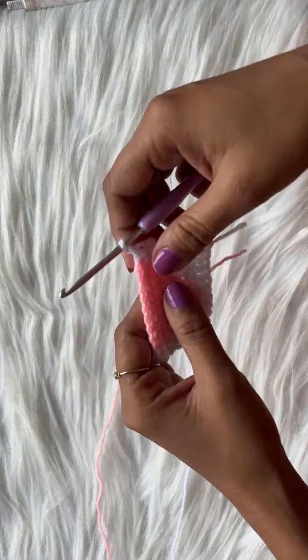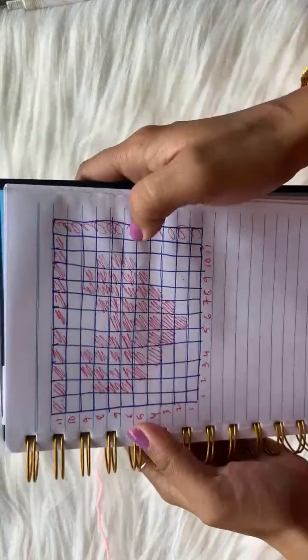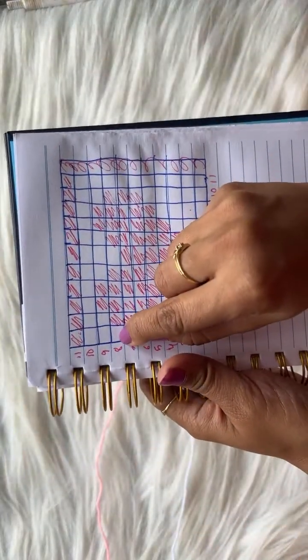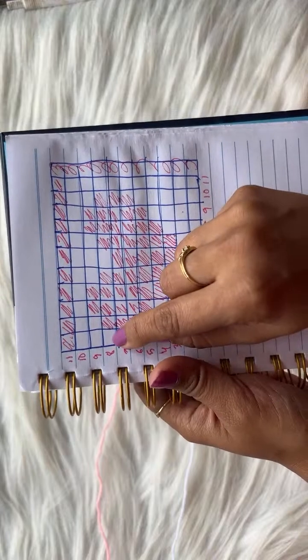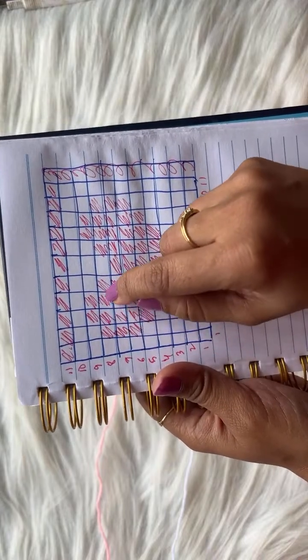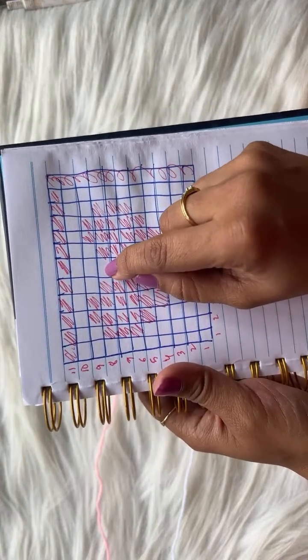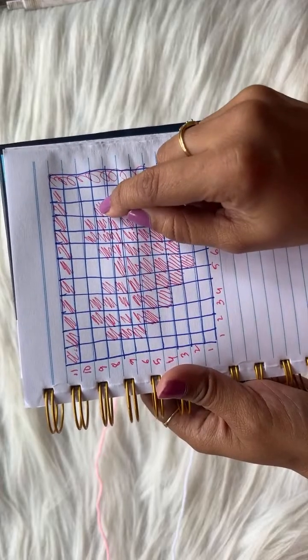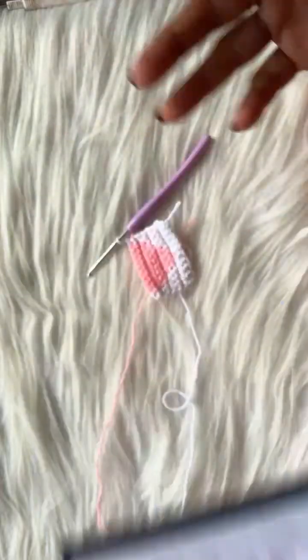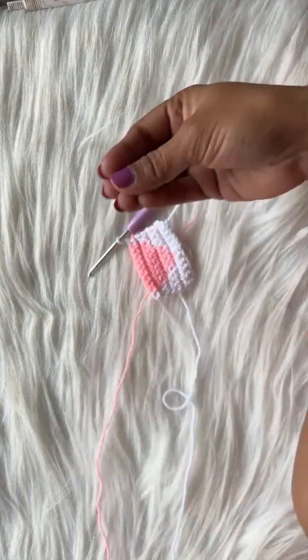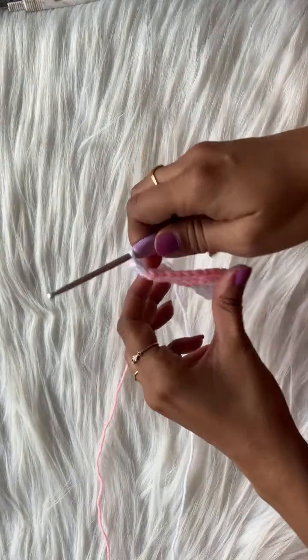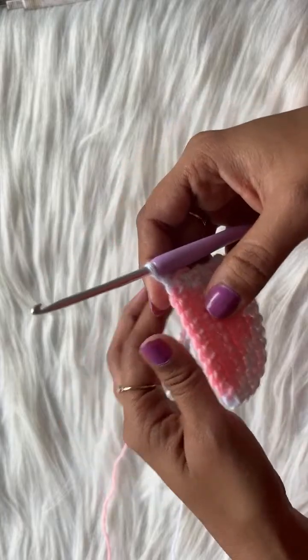Okay guys, so in the next round also, the 8th round, the first stitch is white, then the next 4 stitches are pink, next stitch is white, next 4 stitches are pink, and the next stitch is white. So I have chosen a very symmetrical project for you guys, so for practicing this will be easy. So practice it.